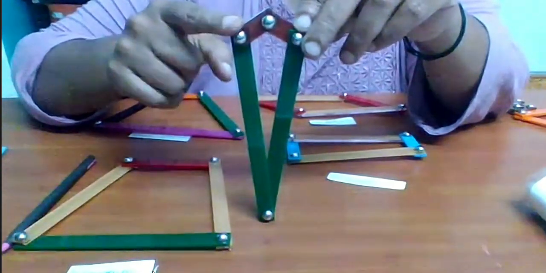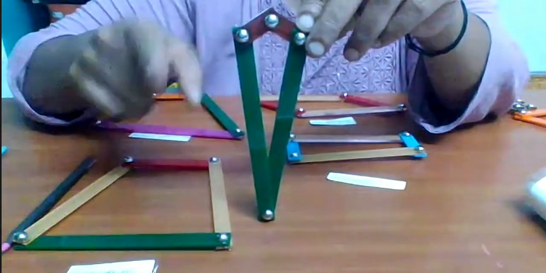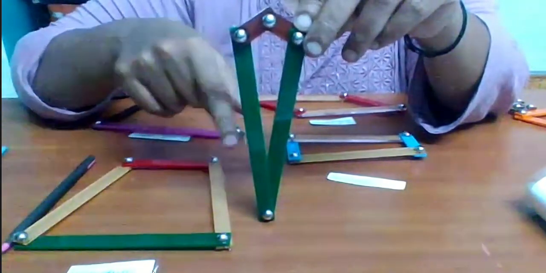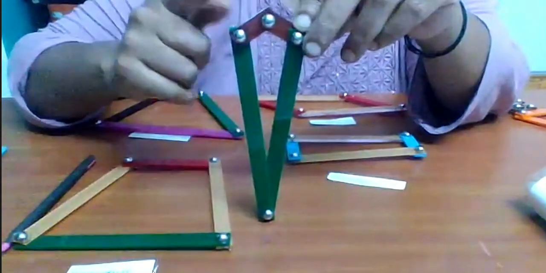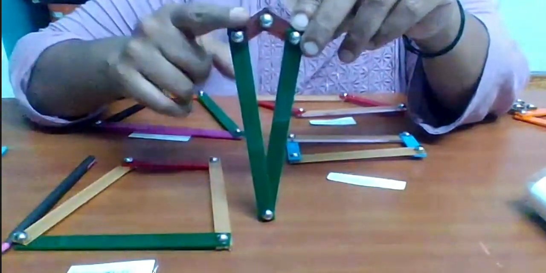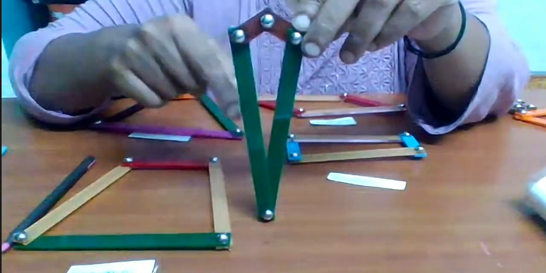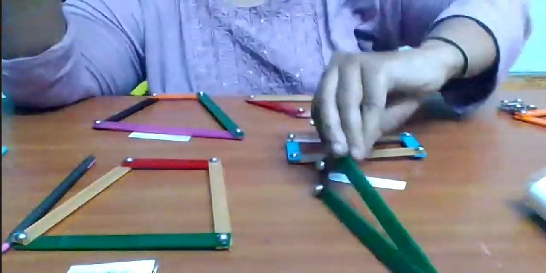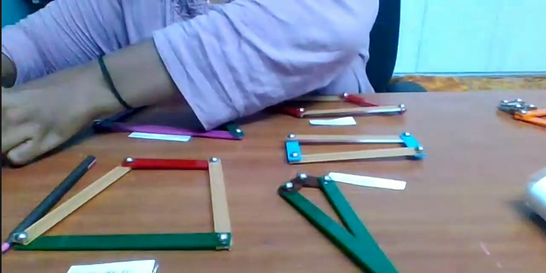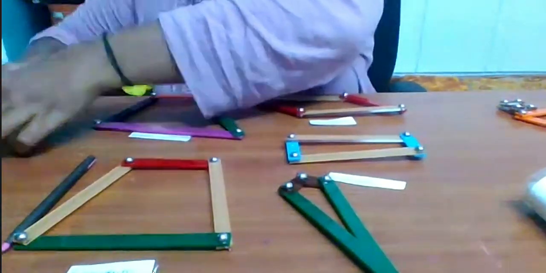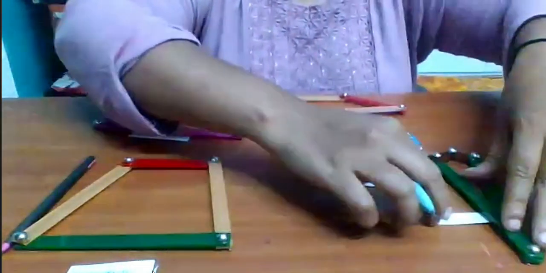So then we can say this is a kite, which has no parallel sides and adjacent sides are equal. I'll repeat again. We call it a kite.